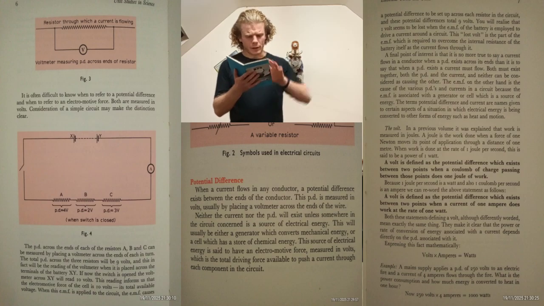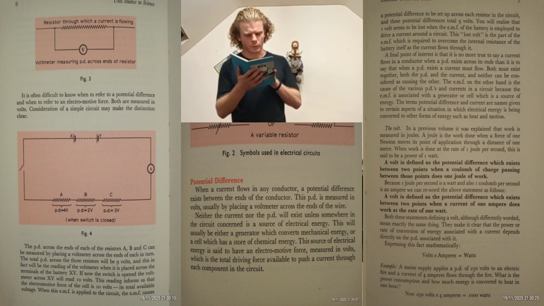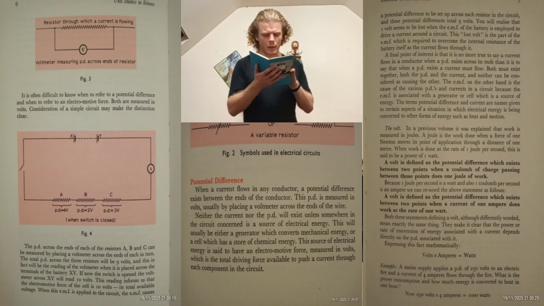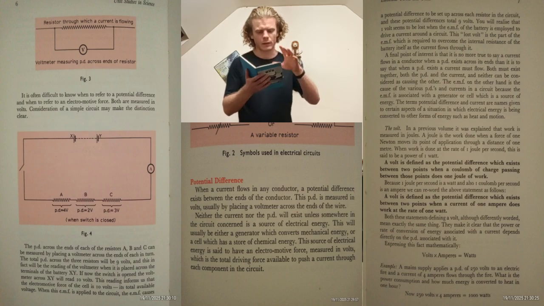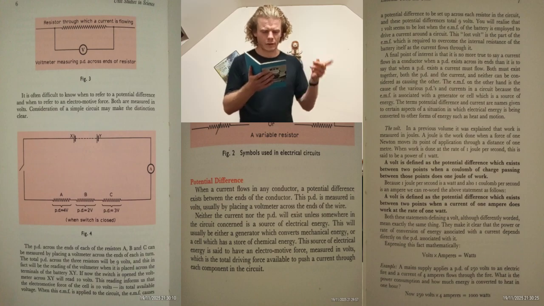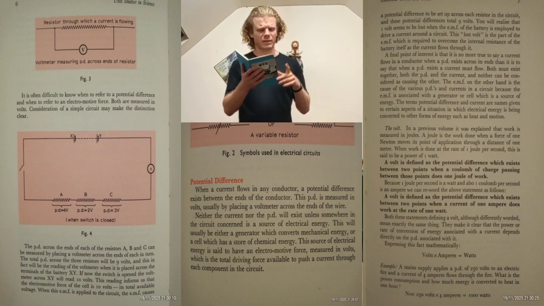It is often difficult to know when to refer to a potential difference and when to refer to an electromotive force. Both are measured in volts. Considering a simple circuit may make the distinction clear. Maybe we're going to have another example. Let's still try, if you get it. It is often difficult to know when to refer to a potential difference and when to refer to an electromotive force. Let's not speculate that much.